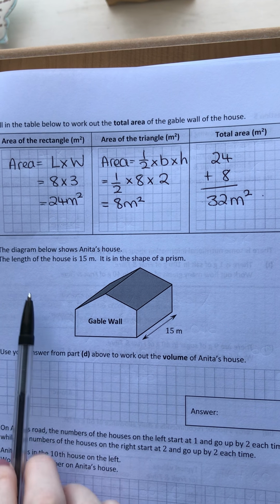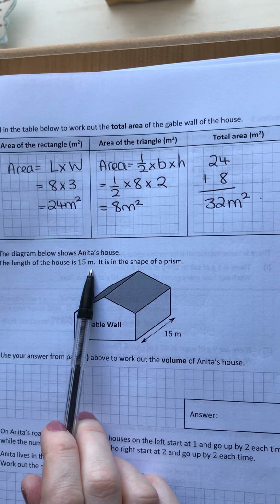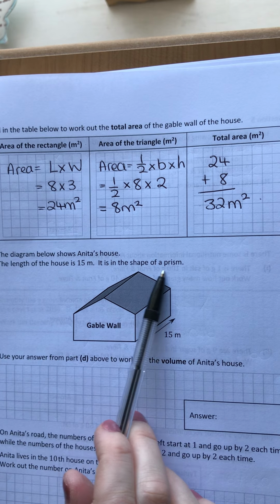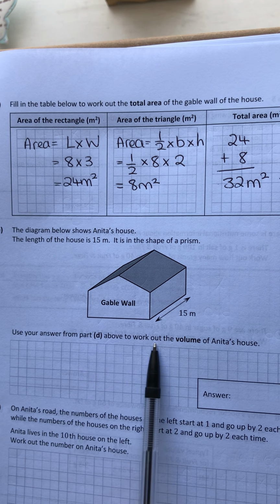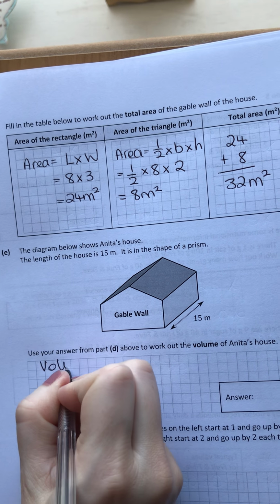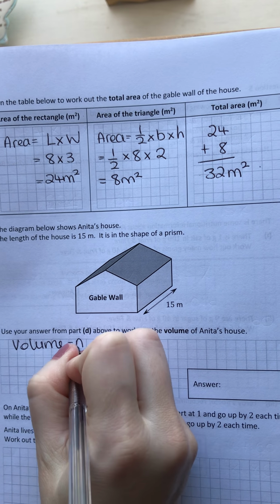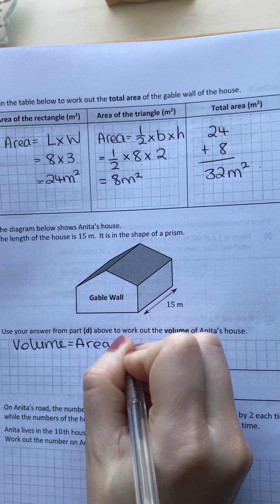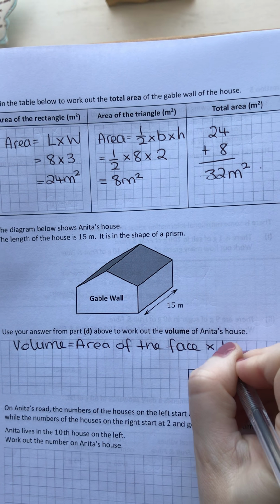The next one then. The diagram below shows Anisha's house. The length of the house is 15 meters. It is in the shape of a prism. Using your answer from part D above, work out the volume of Anisha's house. To find the volume, you must do the area of the face multiplied by the length.